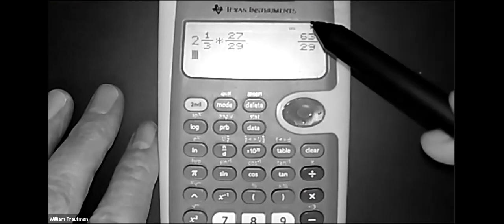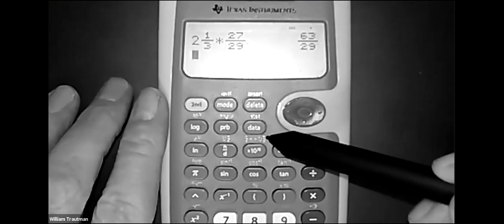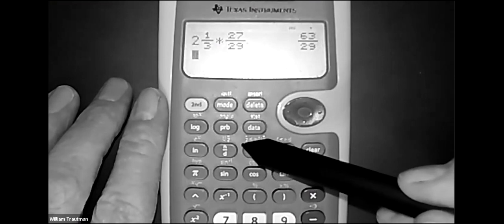Okay, so to change it to a mixed number, we have the fraction there already. Remember, it's this right here, right above the 10x. It's fraction to mixed numbers.